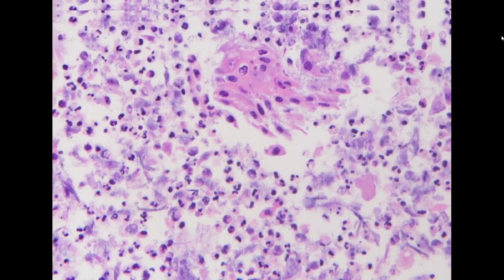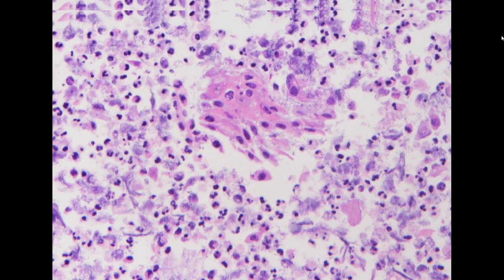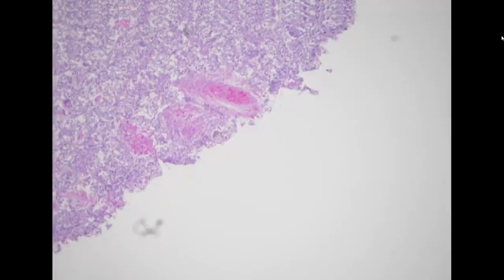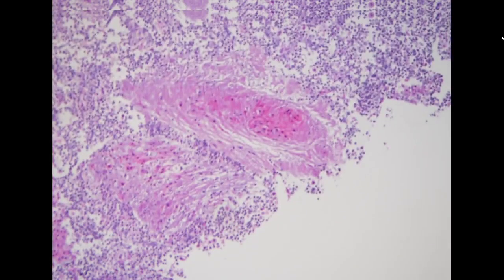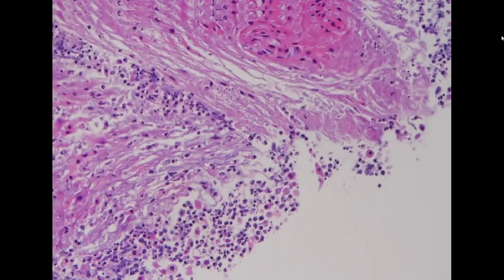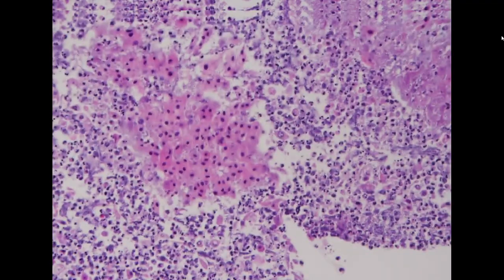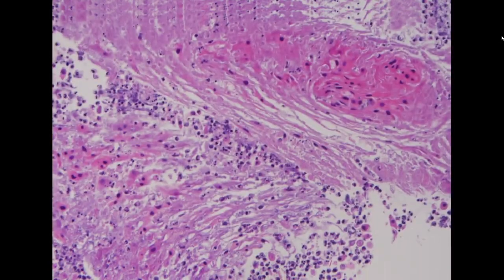However, we still do not see the very bad, high NC ratio squamous cells. So for these, I think we can call these suspicious. We see mature but atypical keratinized squamous cells in a very heavy inflammation background, and this is suspicious for metastatic squamous cell carcinoma. So sometimes the cell block preparation can be a good ancillary test to improve our diagnosis.